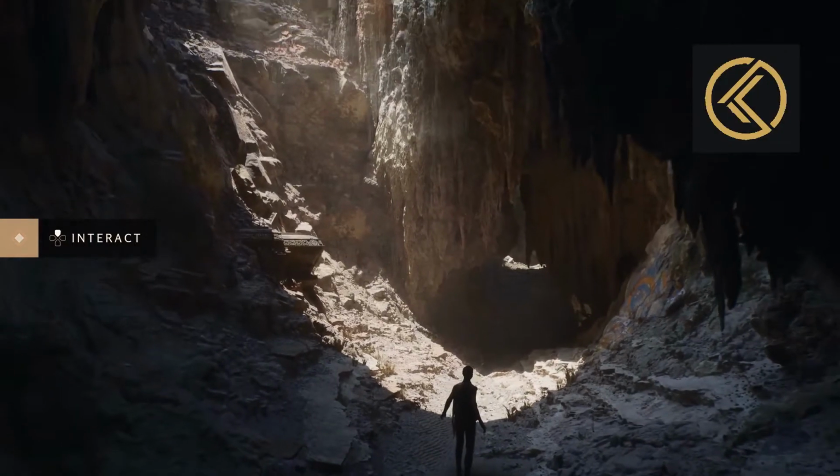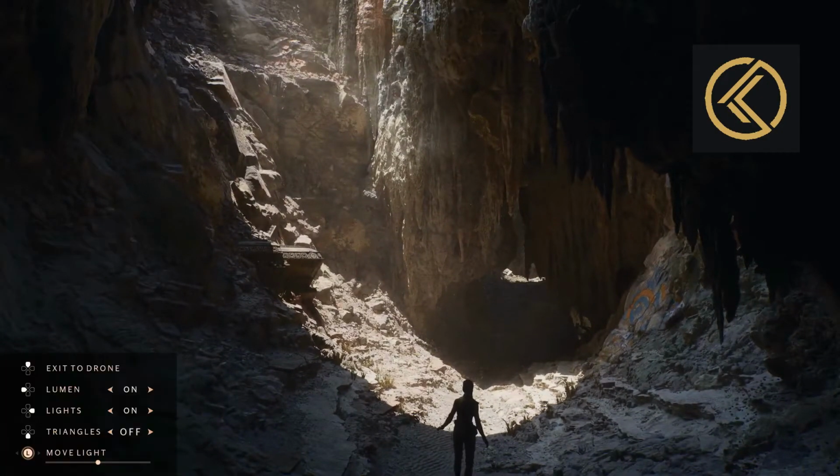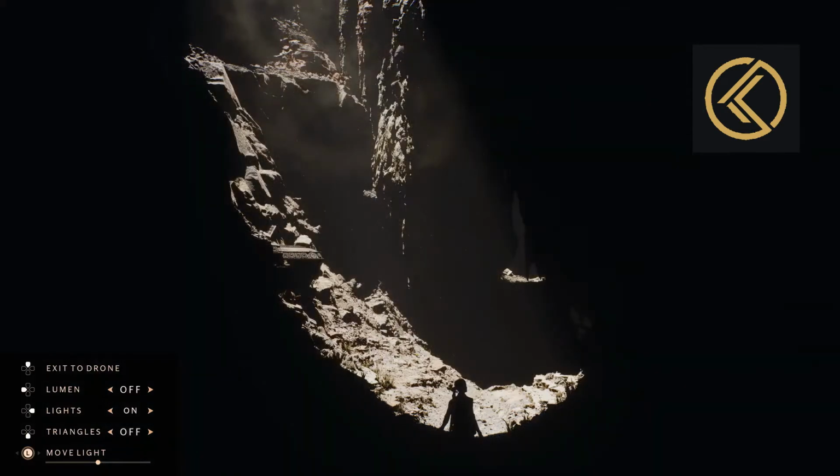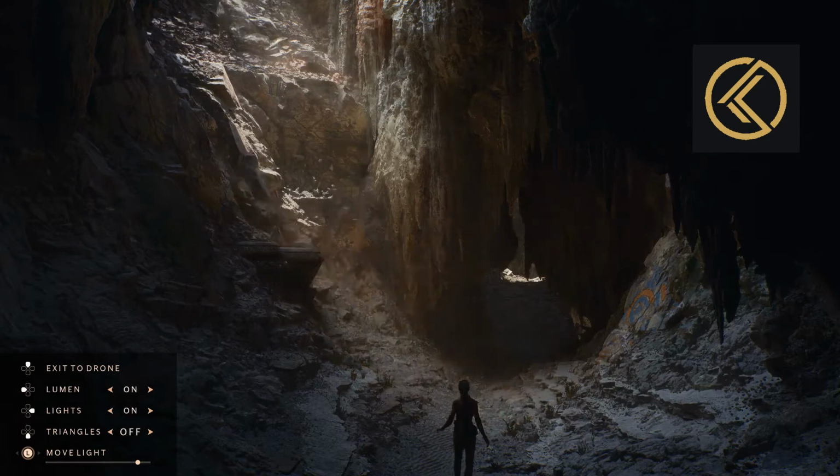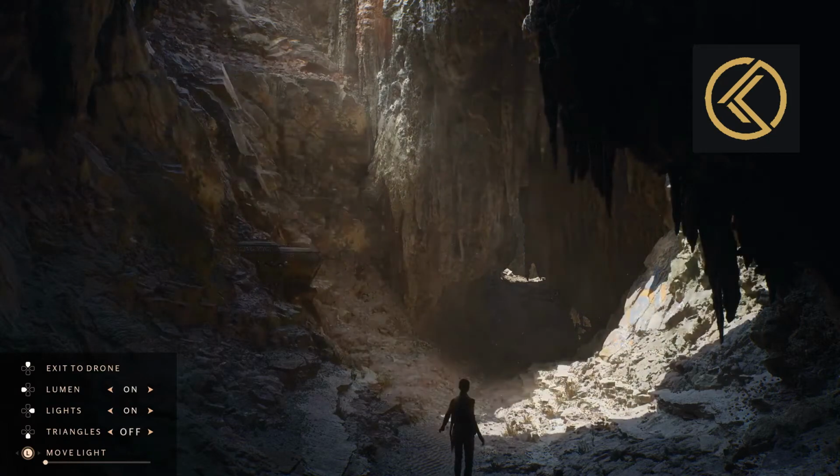multi-bounce global illumination. No light maps, no baking here. Without GI, all of that beautiful lighting is gone. With Lumen enabled, we can move the light and the bounce changes instantly.